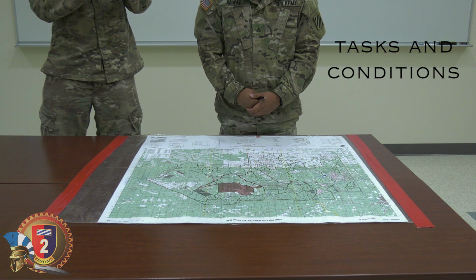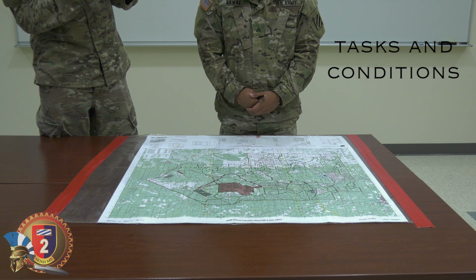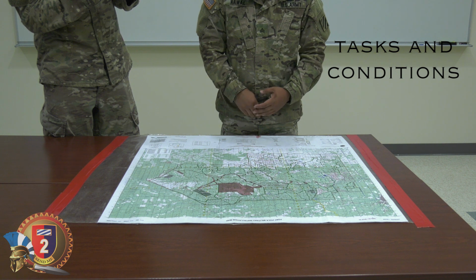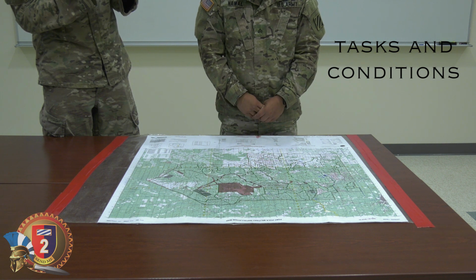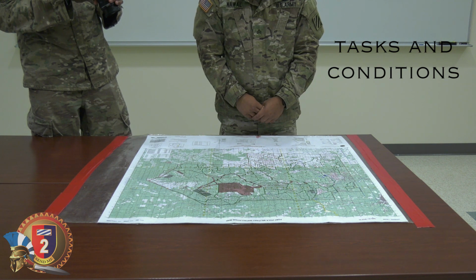Test standards: within 10 minutes, the candidate identifies the 6 colors and what each color represents. Identify 5 of the symbols and identify the marginal information on a military map with 100% accuracy.